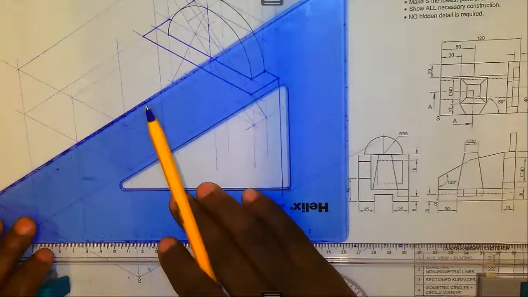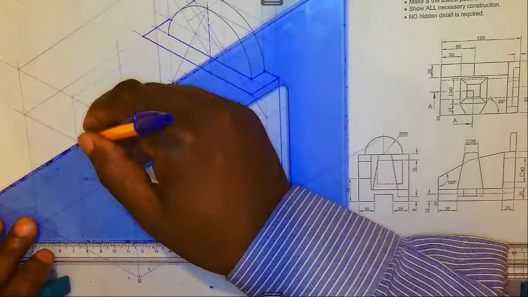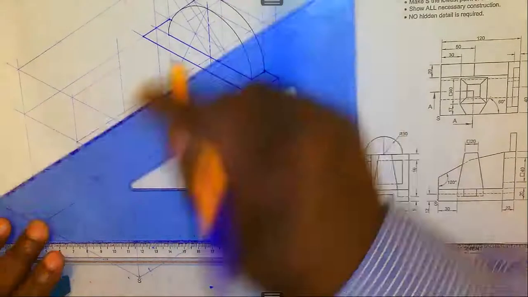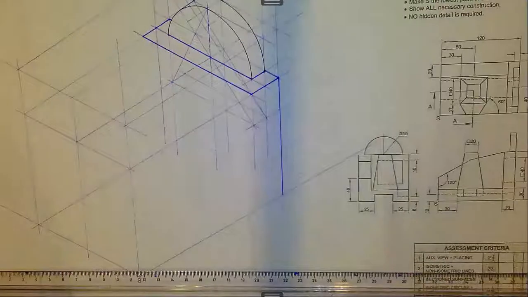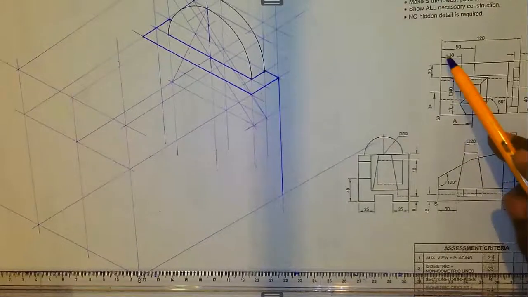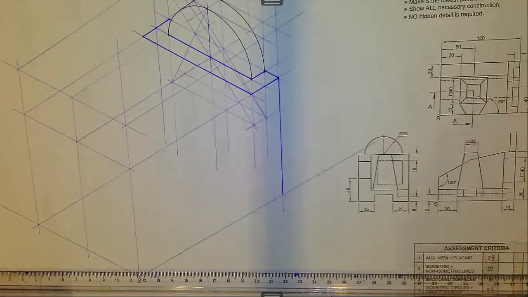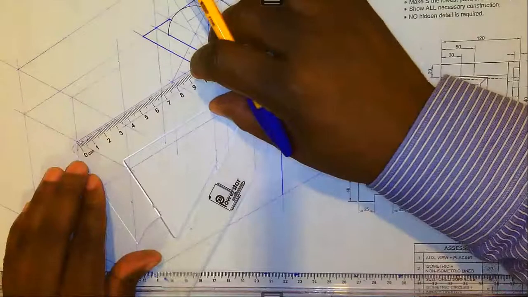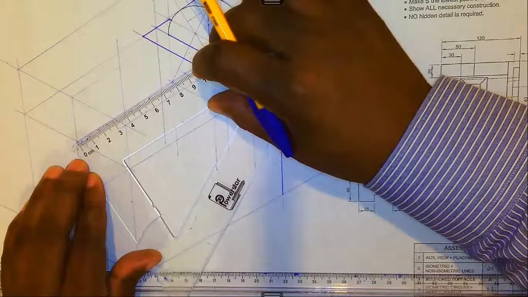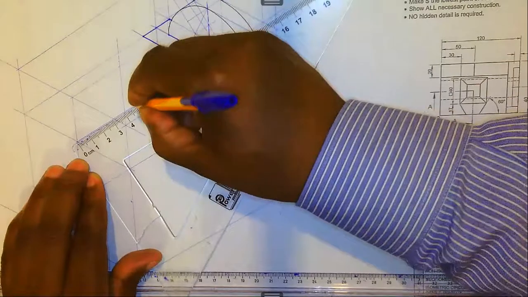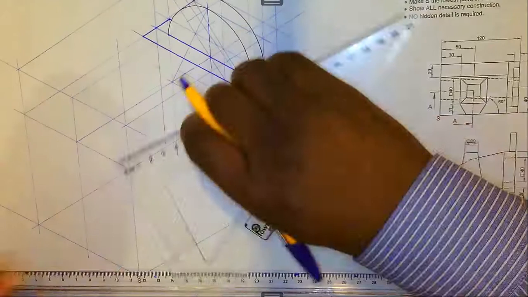So we come here, draw a line like this. Right. The extent of the cutting plane going this side, it's 50 millimeters. So we can either measure 50 here. That's 50.